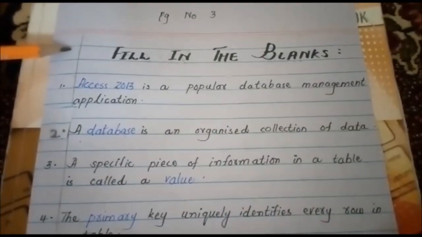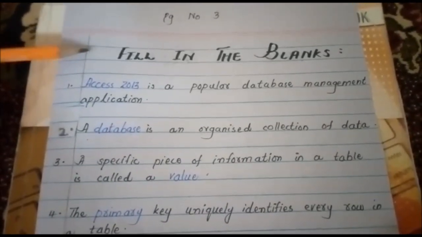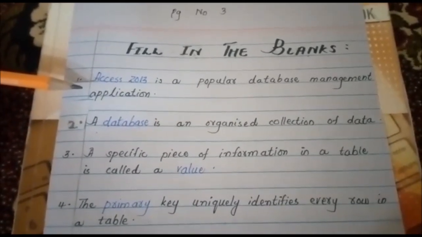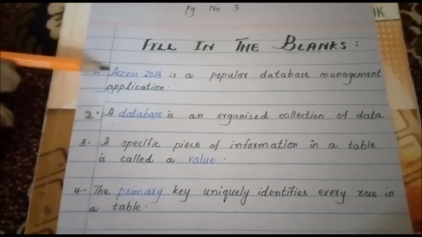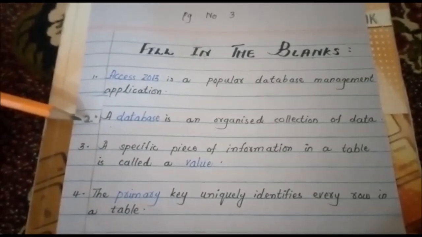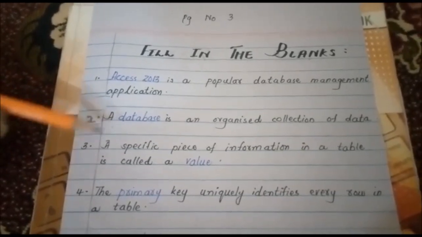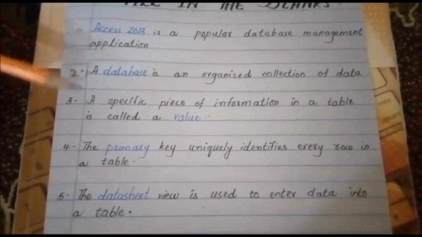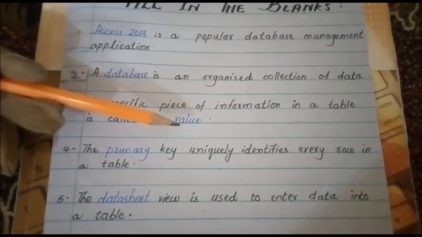After doing the question answers in your notebook, you will have to do the exercise of fill in the blanks. Number 1. Dash is a popular database management application, and the answer is Access 2013. Number 2. A dash is an organized collection of data, and the answer is database. Number 3. A specific piece of information in a table is called a dash, and the answer is value.